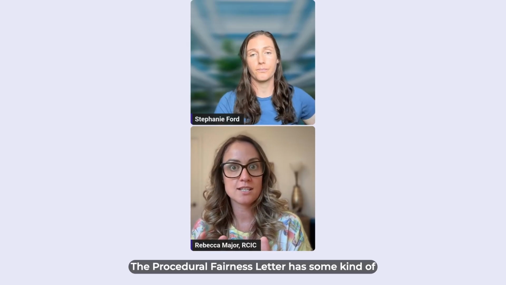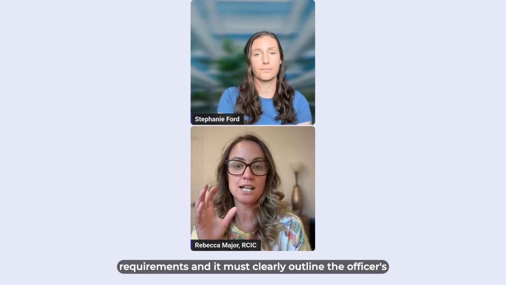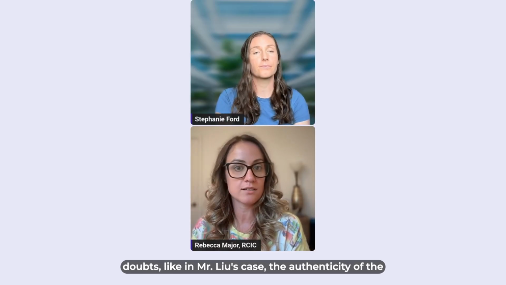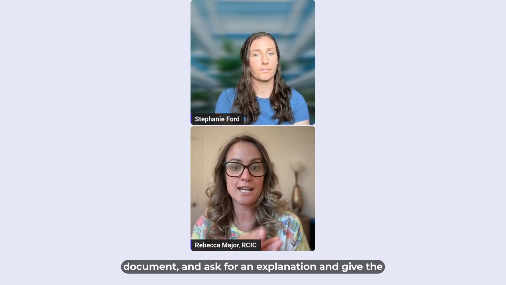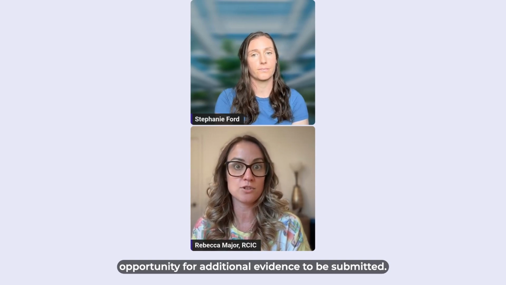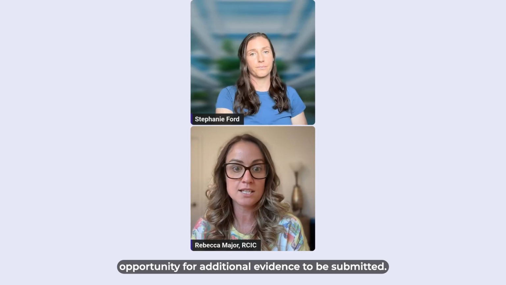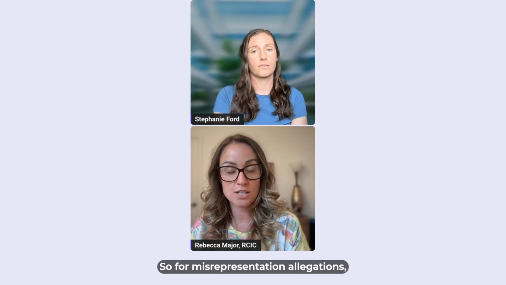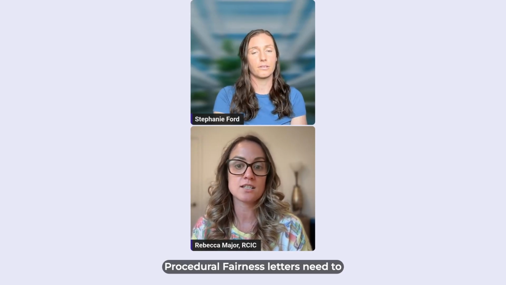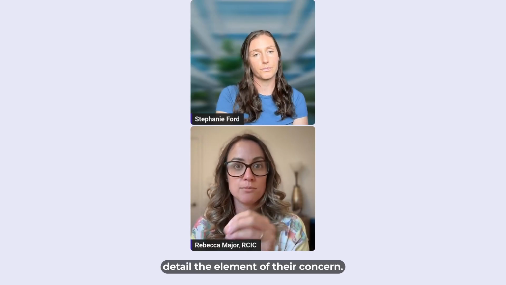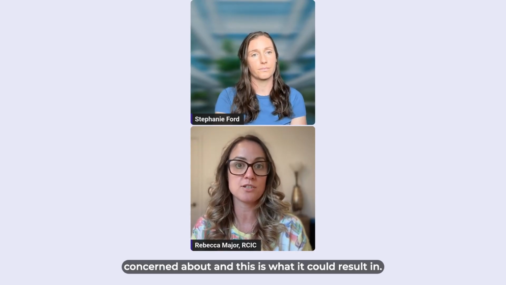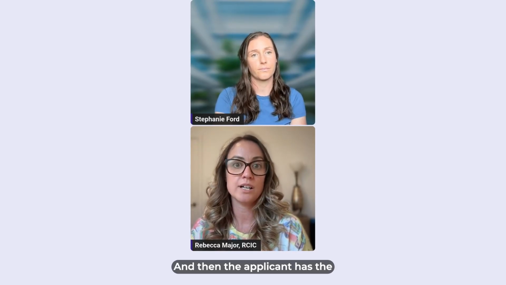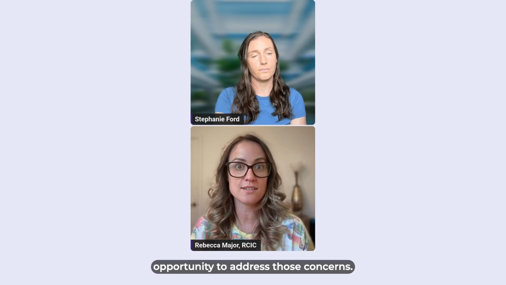The procedural fairness letter has some requirements. It must clearly outline the officer's doubts, like in Mr. Liu's case, the authenticity of the document, ask for an explanation, and give the opportunity for additional evidence to be submitted. So for misrepresentation allegations, procedural fairness letters need to detail the elements of their concern. They need to make it clear, this is what we're concerned about and this is what it could result in. And then the applicant has the opportunity to address those concerns.